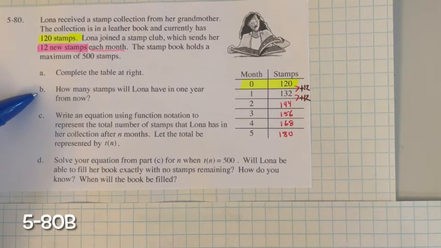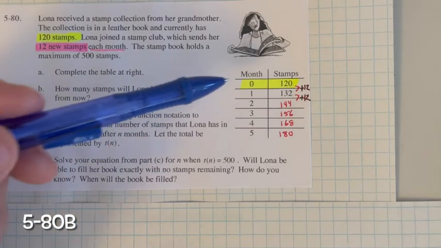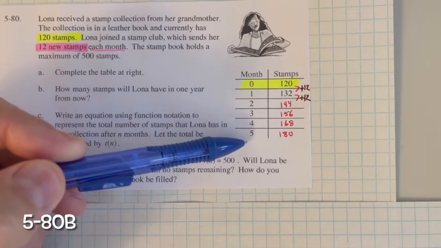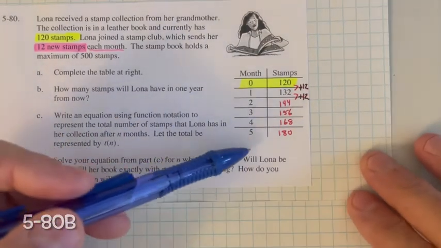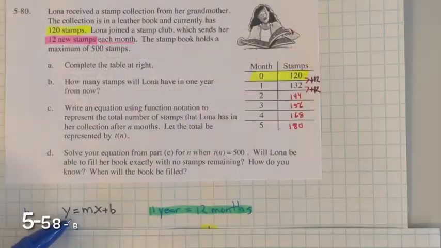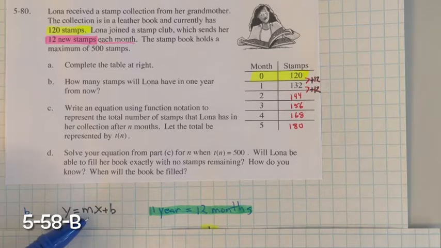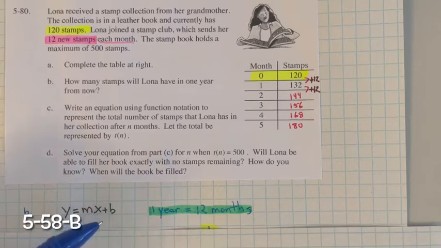Part B, how many stamps will Lona have in 1 year? So one way you could do it is just keep doing the table for 6 months and keep adding 12 all the way up to 12 months, because 12 months equals 1 year. The other way is by using a linear function in slope-intercept form, y equals mx plus b. M represents the slope, the rate of change, x represents the time, and b represents the initial value, what you started with.